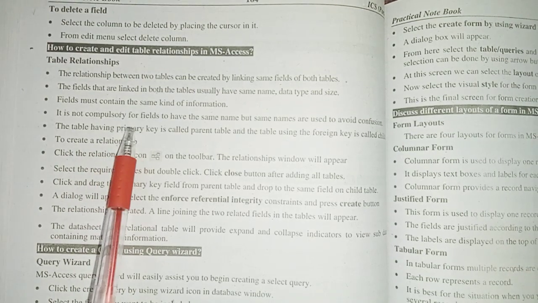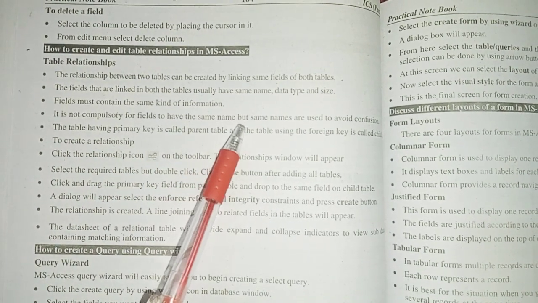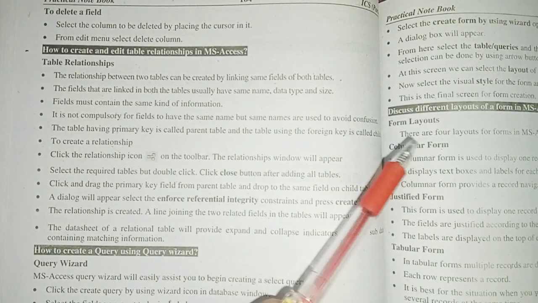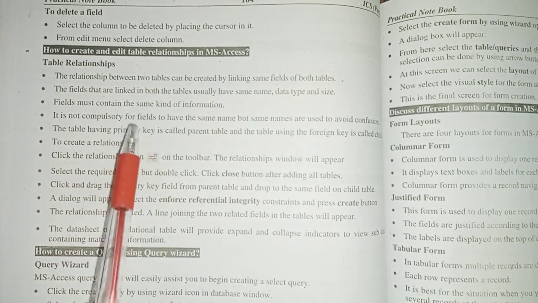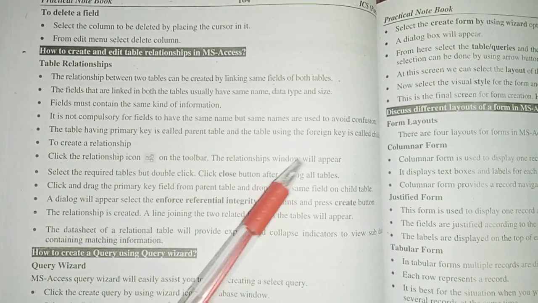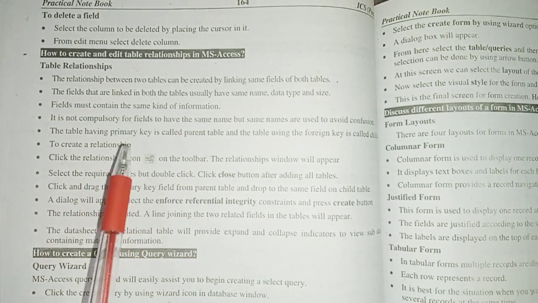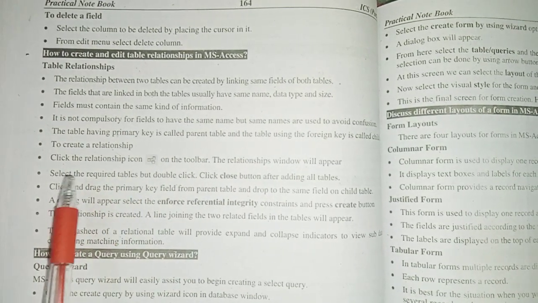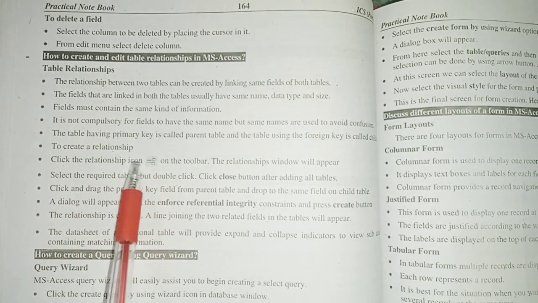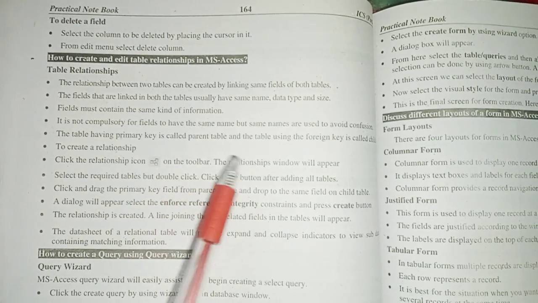The fourth point is that it is not compulsory for the fields to have the same name, but the same names are used to avoid confusion. The table that has the primary key is called the parent table, and the table using the foreign key is called the child table. To create a relationship, click the Relationships icon on the toolbar.